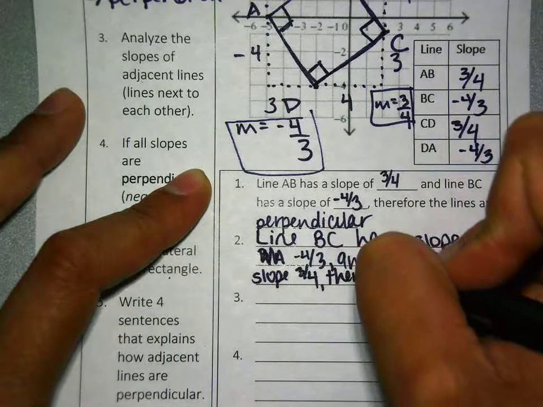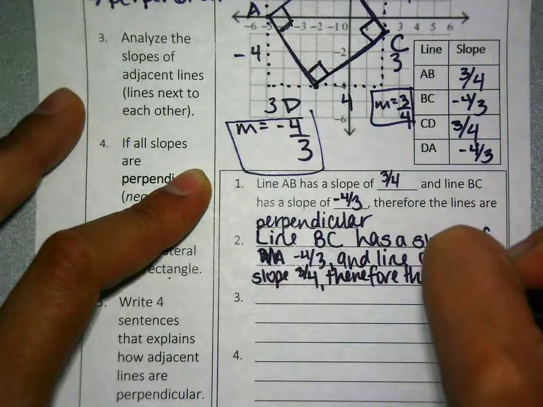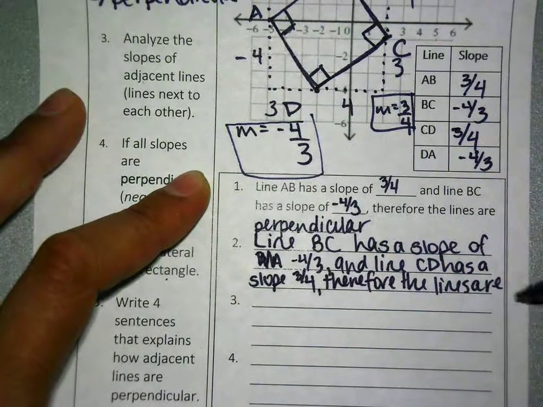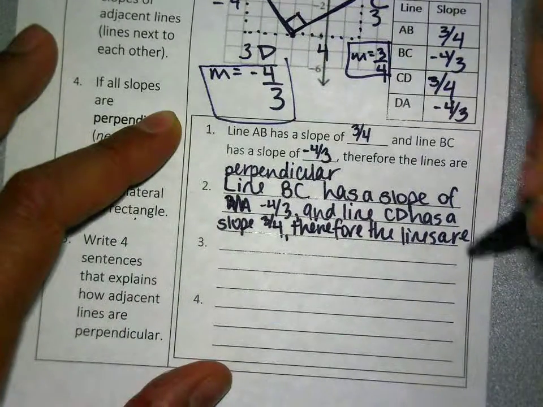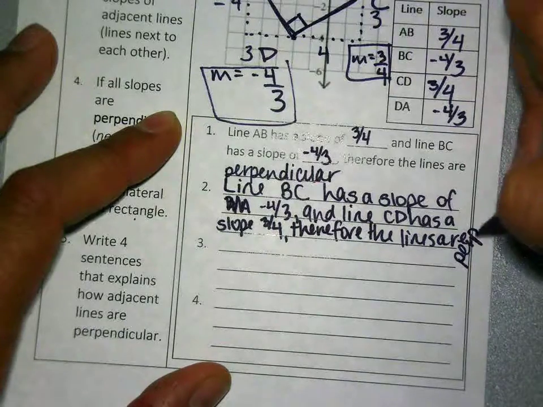Therefore, the lines are, and I'm just going to write this over here on this side, perpendicular, and I'll just abbreviate it to perp.